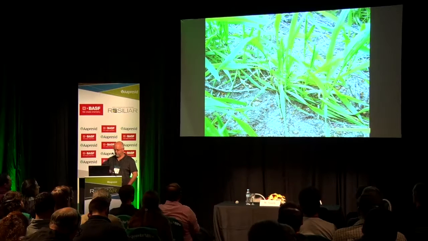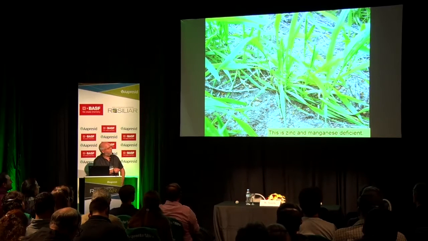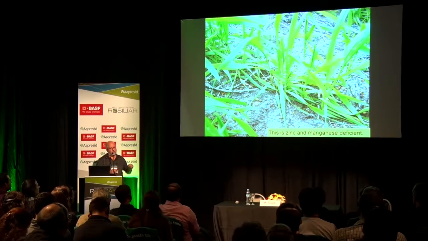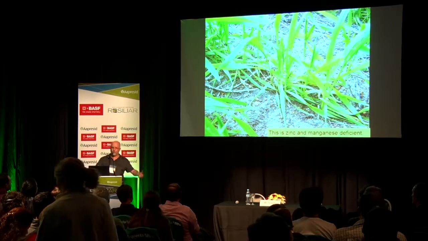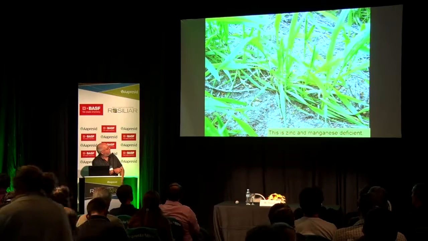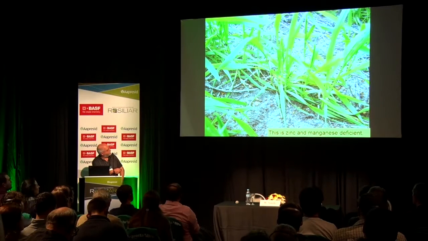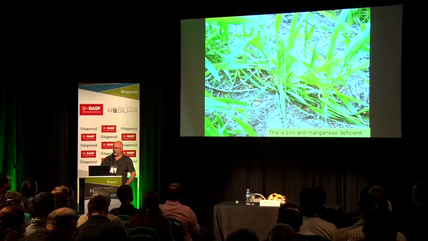Here's another example, a zinc deficiency, but it's also manganese. Manganese I won't talk much about, but manganese deficiency is all pale, all floppy, all the leaves are floppy. But you've still got these lesions happening in the middle leaves. A bit hard to see in that screen. But middle of the middle is zinc deficiency.